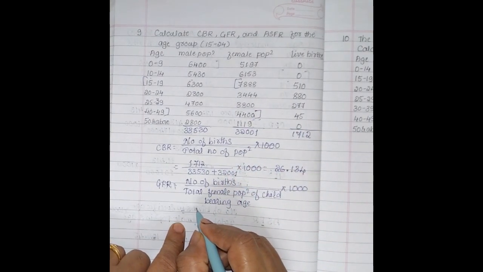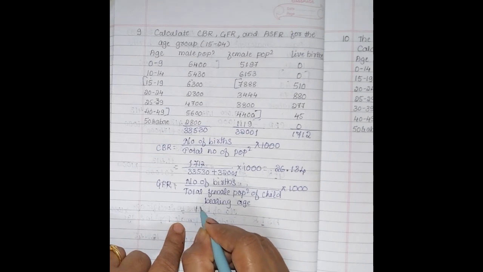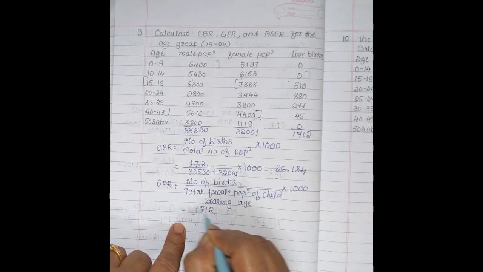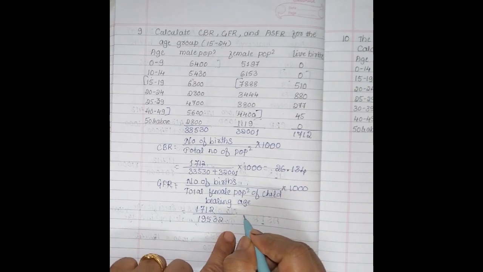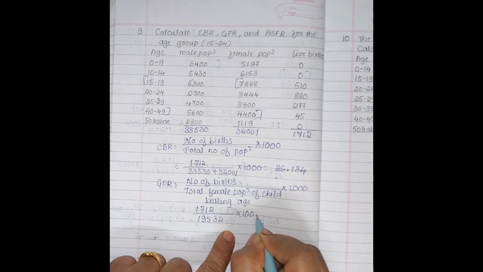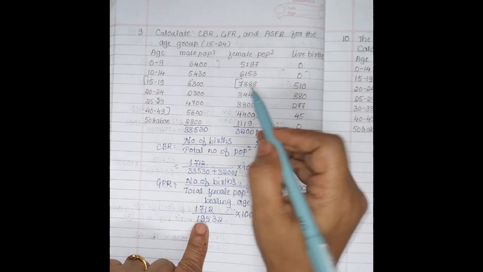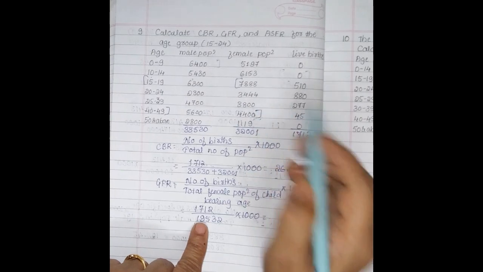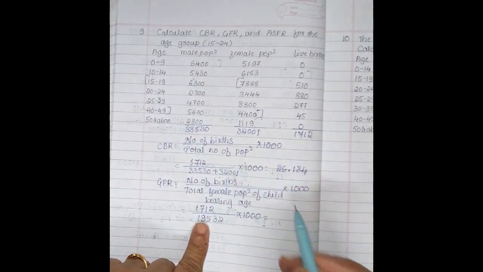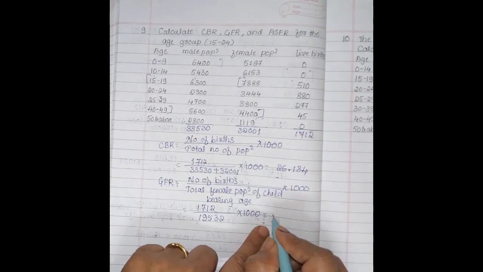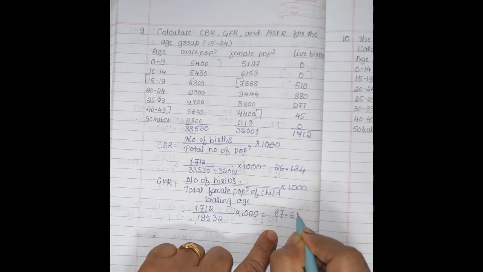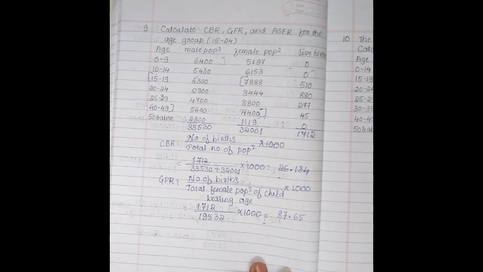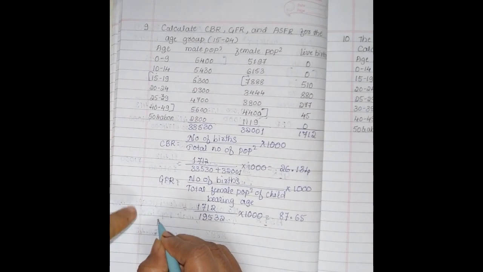Then that one is 1,712 divided by 19,532 into 1,000. Okay, you only have to consider these four, because 15 to 49 is the childbearing age. Then the answer is 87.65.